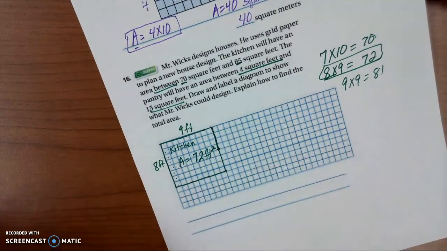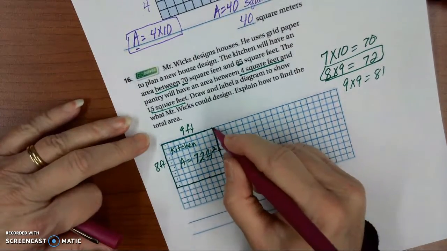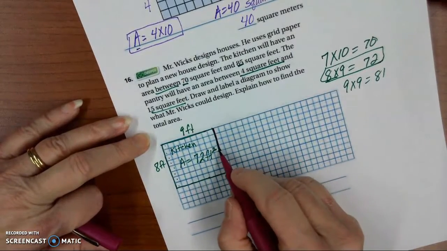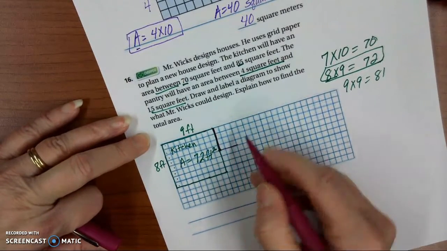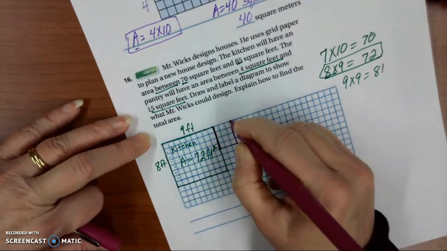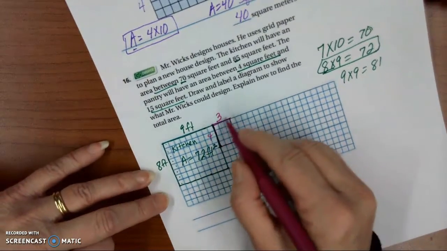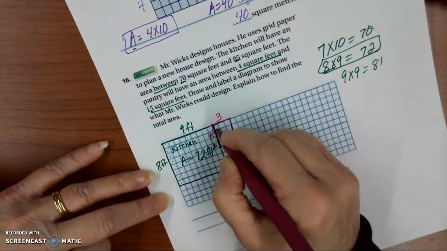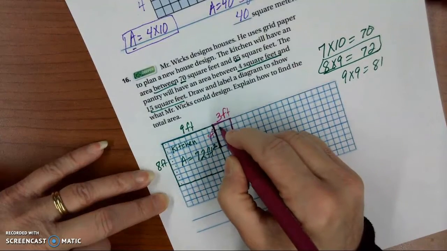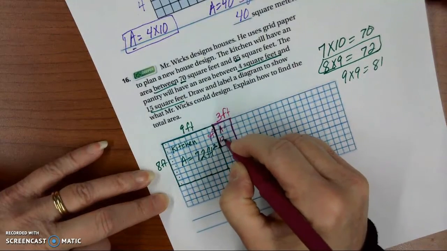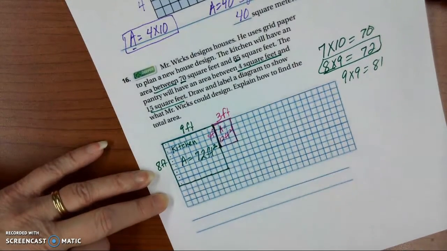Let me just pick up a different marker here. So I'll make the pantry 4. I can't do 4 by 4, but I could do 4 by 3. So 4 by 3, and 4 feet by 3 feet. That's 12. So the area here is 12 feet squared.